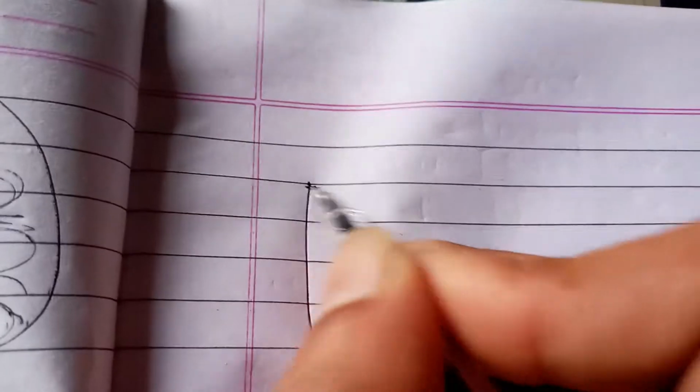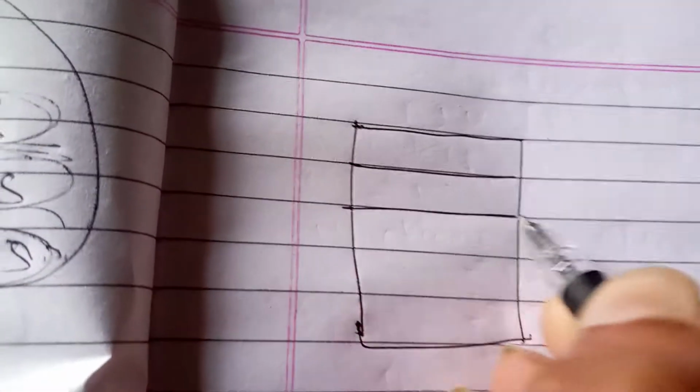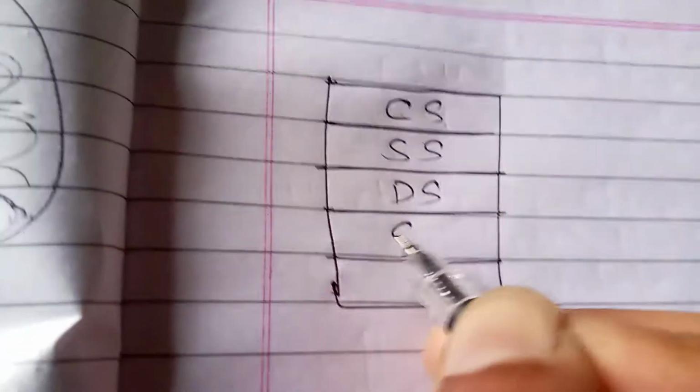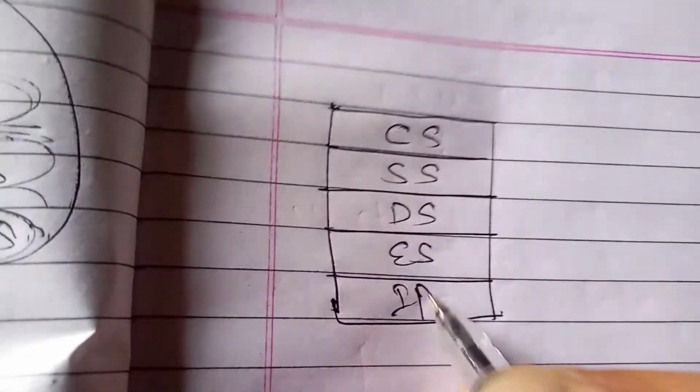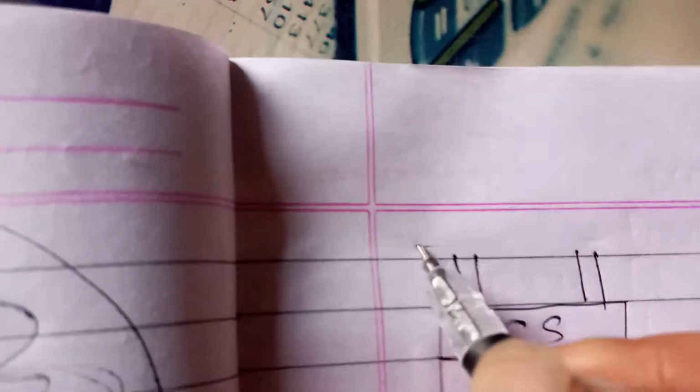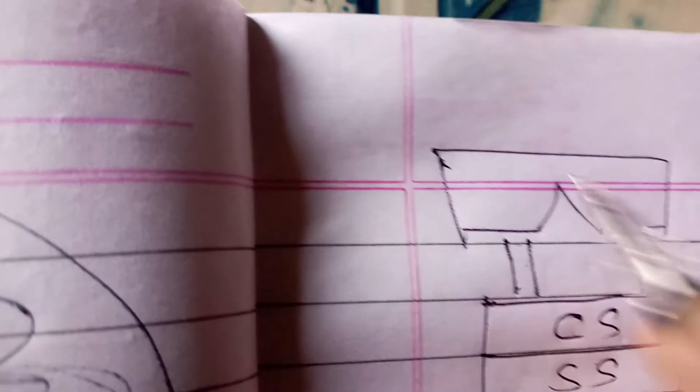Now let us move towards our block diagram. Okay, this video is going to be too long. First of all, see here the block diagram of the 8086 MP. First of all, CS, SS, DS, ES. Next one is IP. We'll be transferring this data to the upper side in order to calculate what I have already told you. We use this to calculate the physical address.